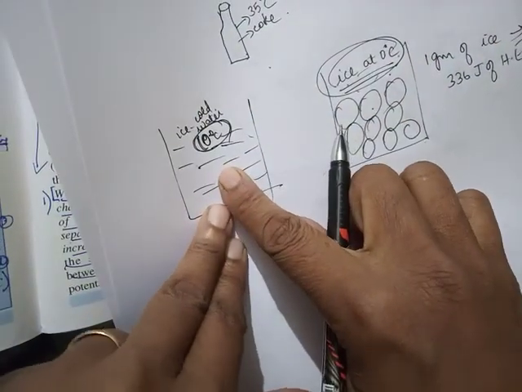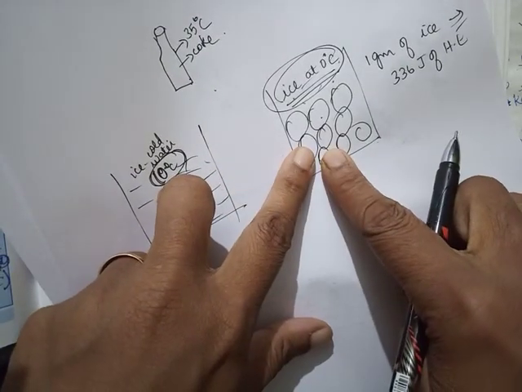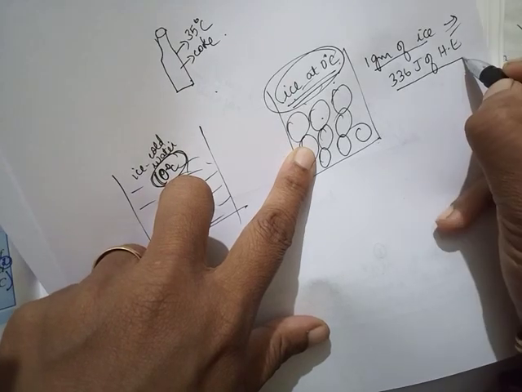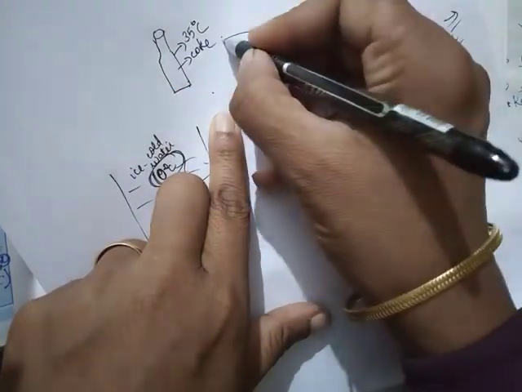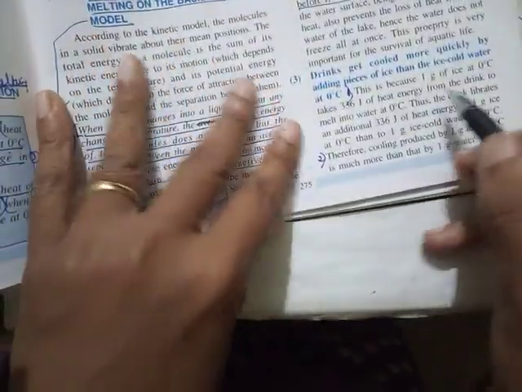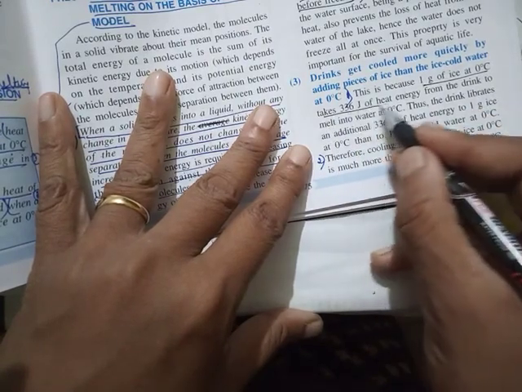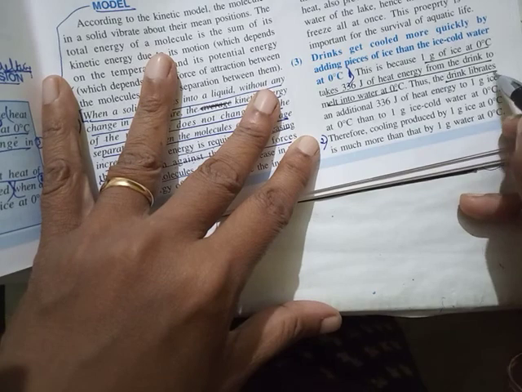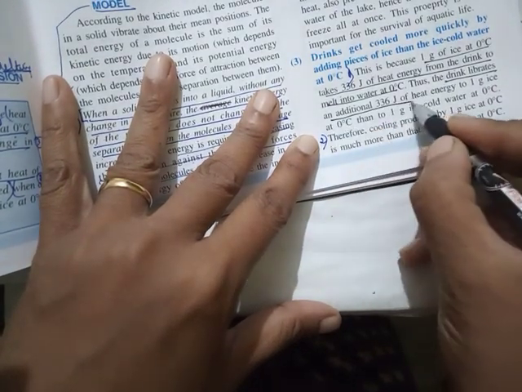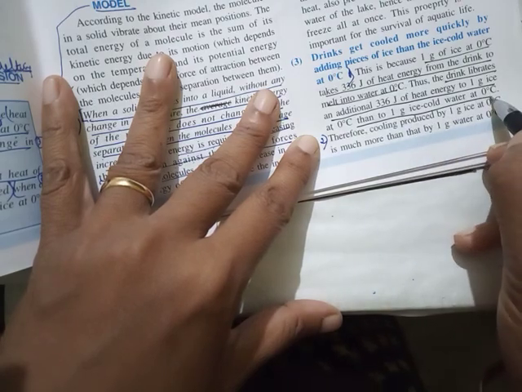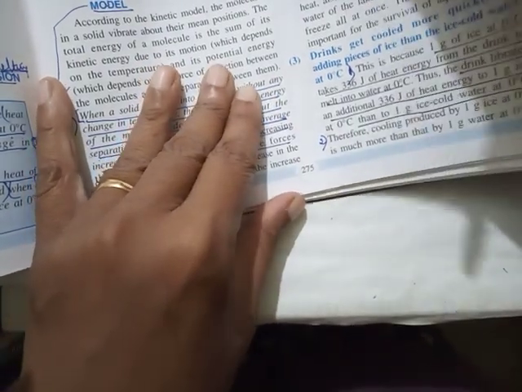Here it is just a change in temperature, but here there is a change of state involved, and every 1 gram of ice will require 336 joules of heat energy, which it will take from this cold drink, and the cold drink will get cooled quickly. That is the thing. 1 gram of ice takes this much heat energy from the drink. So the drink gives out an additional 336 joules of heat energy than 1 gram of ice cold water. So that's why cooling is much faster.